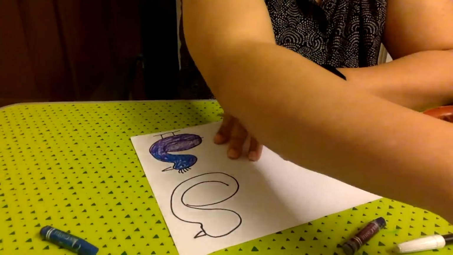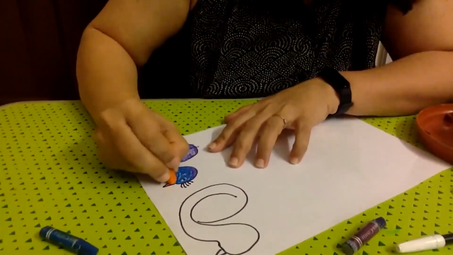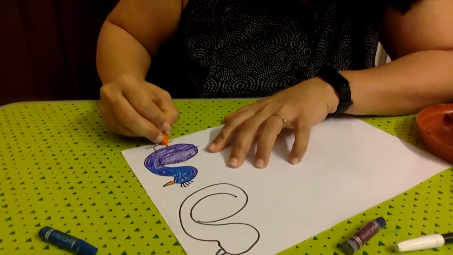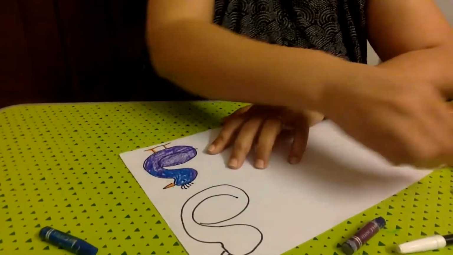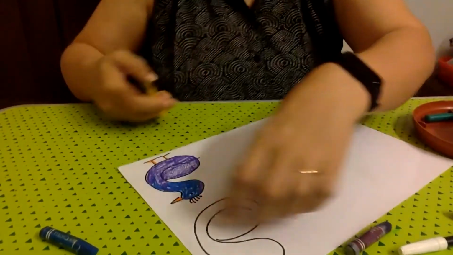Color the beak an orange or yellow, and the legs also an orange. That's your peacock body ready.